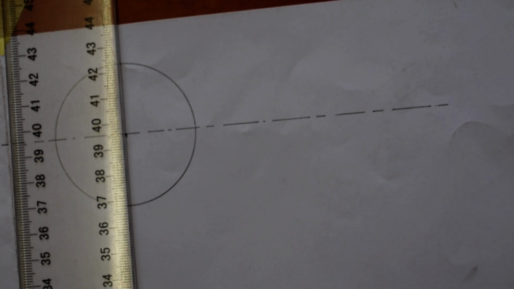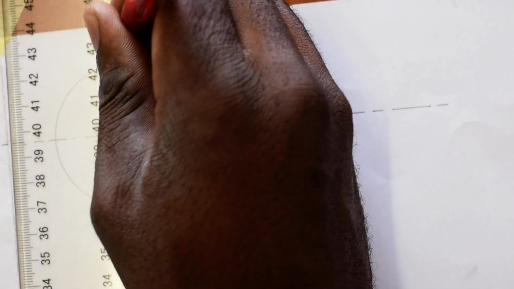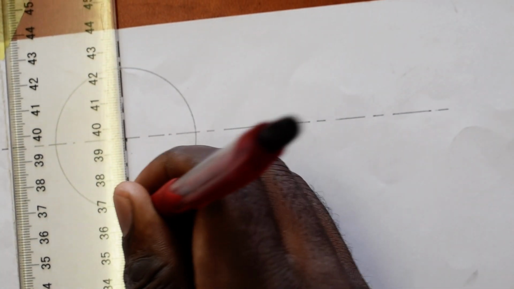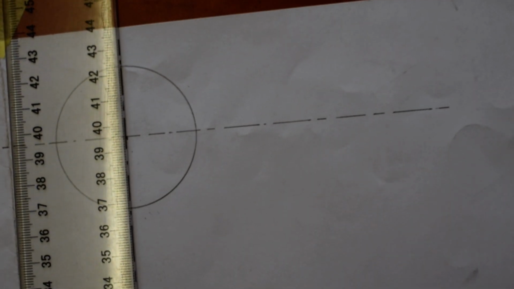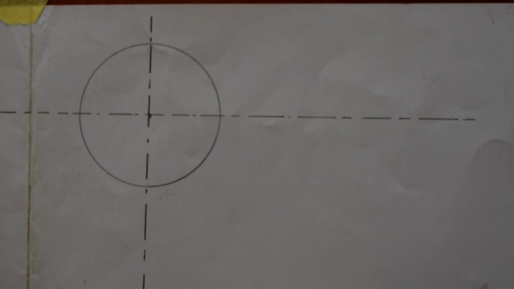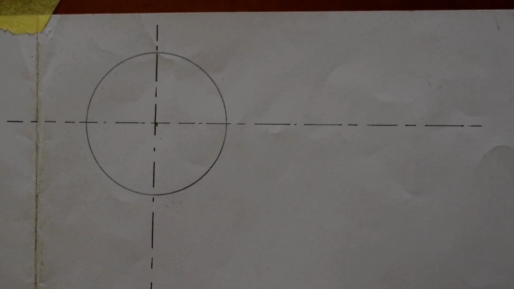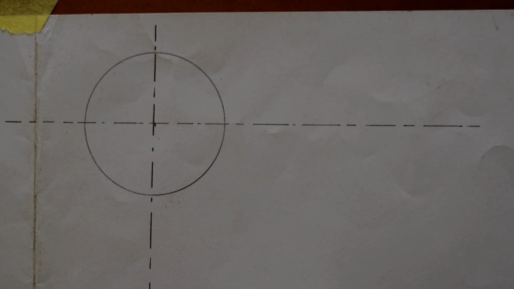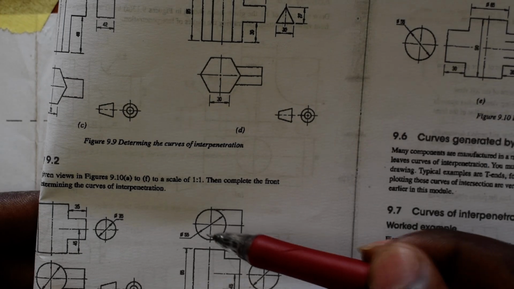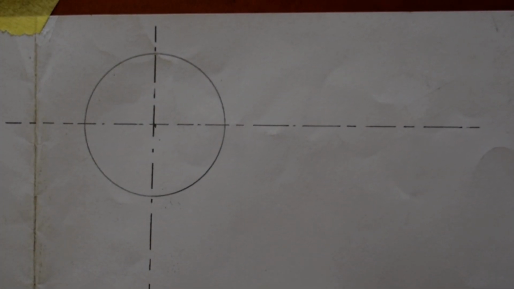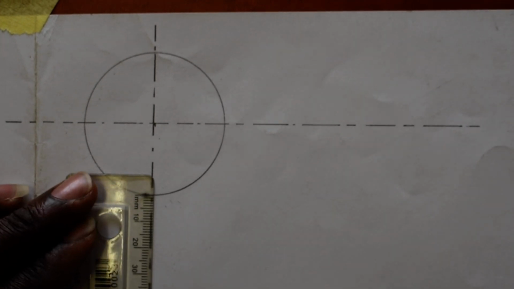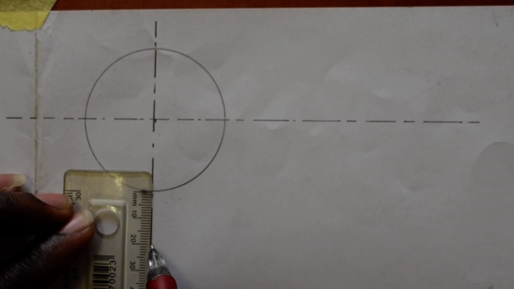So I'm going to draw a vertical center line. Always draw short, long, short, long, short, long. This is actually boilermaker drawing, you understand? But do you see that I'm retrieving it right from an engineering drawing under the topic of interpenetration? This one is diameter 56, so I'm going to record how much, 20 millimeters. We separate our views with 20 millimeters. There is my 20.